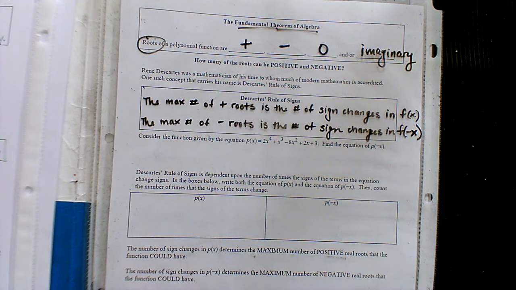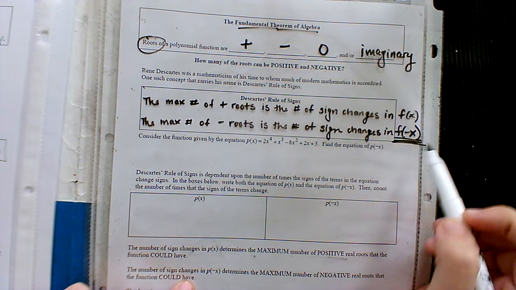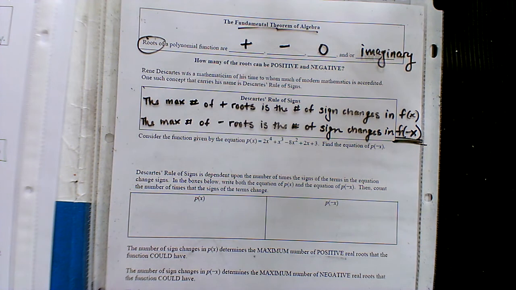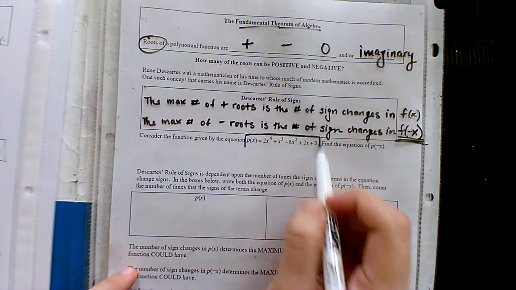You could have less, okay, but that's the maximum number. One thing, though, that we have to pay close attention to, or at least practice, is developing this f of negative x equation. Because f of x is just the equation they give you, the one that you start with. This one you are going to have to figure out. So that's what we're going to practice for this one here.